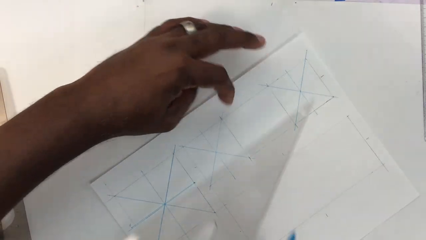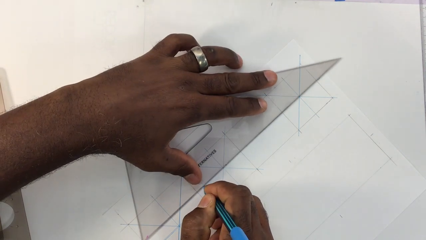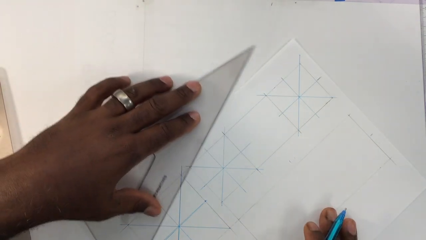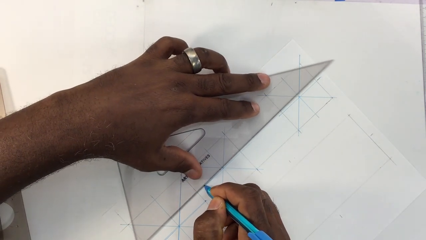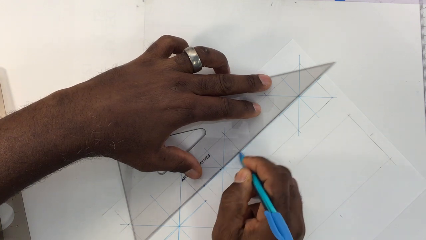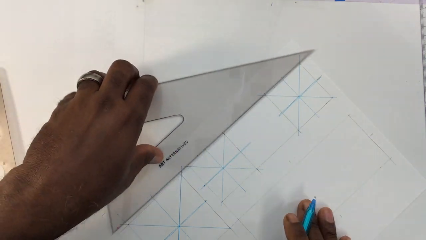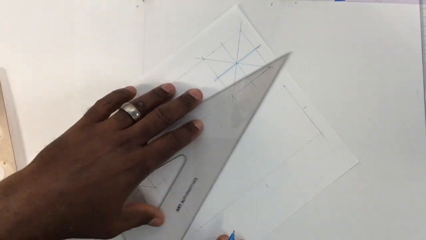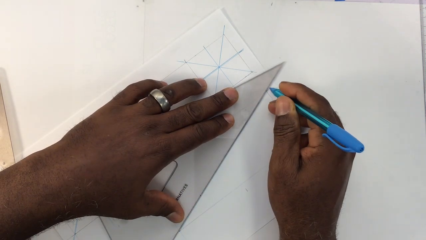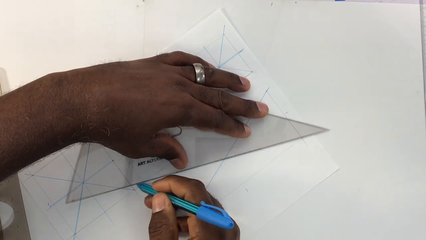Whoops. And just draw that line straight through. That did not go through the center. That's horrible. There we go. I laid it down wrong. That can happen sometimes. Okay, and then I'll do the same for what's going to be the eventual ellipse.